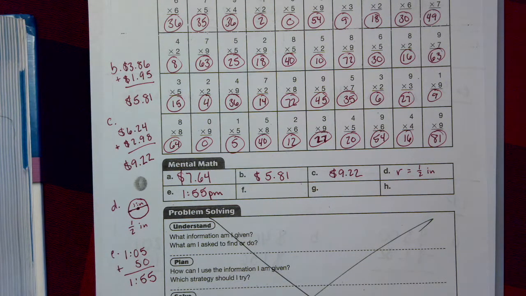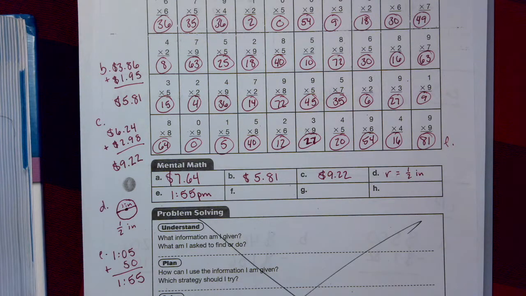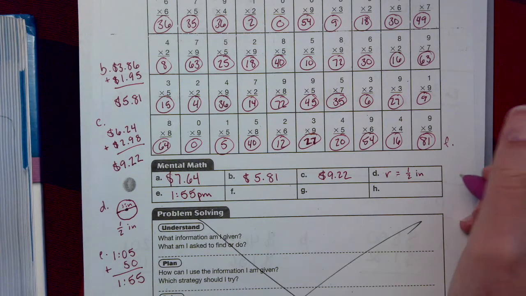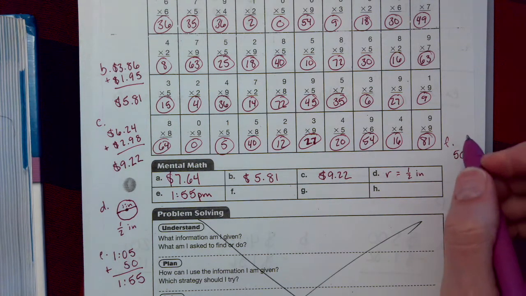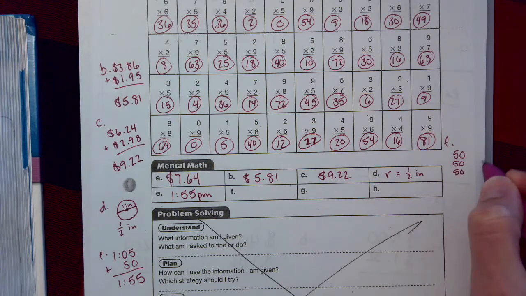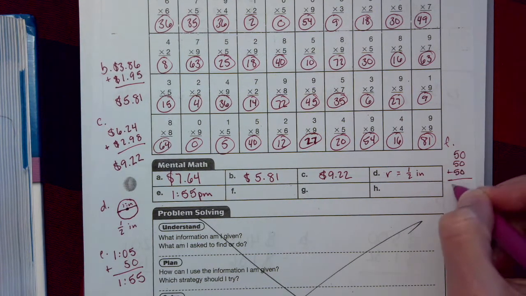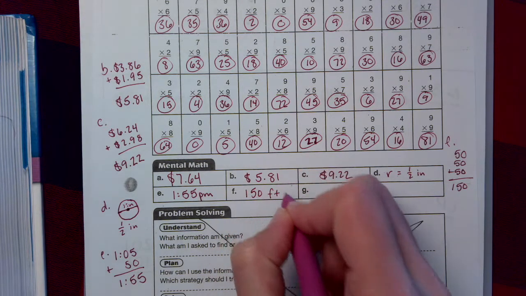F, Patel's kite was attached to 50 yards of string. How many feet is that? Well, there are 3 feet in each yard, so 50 plus 50 plus 50, because we need to multiply by 3. 50 yards equals 150 feet.